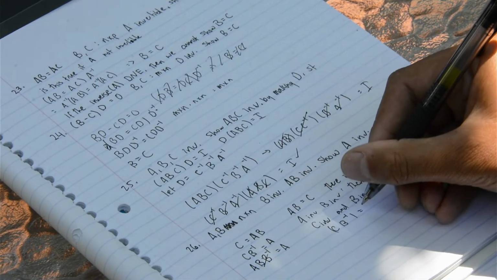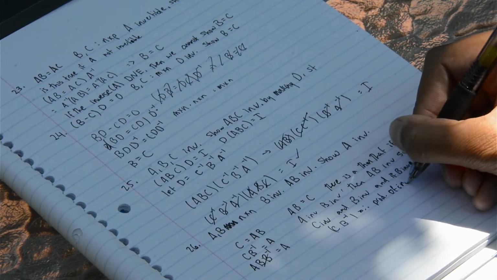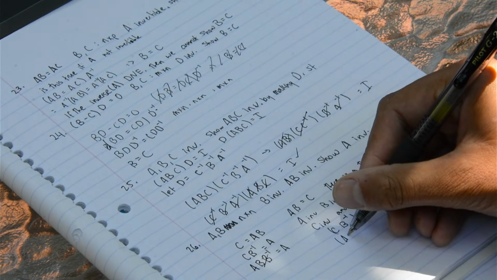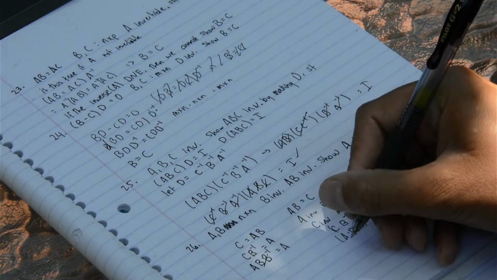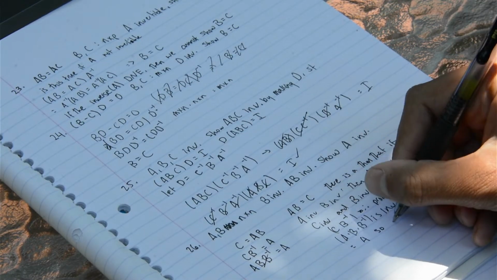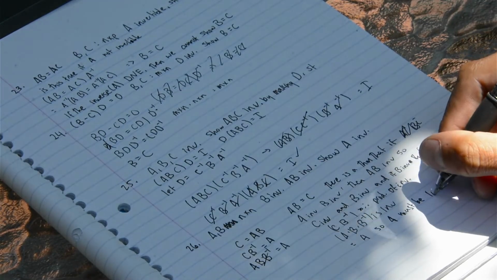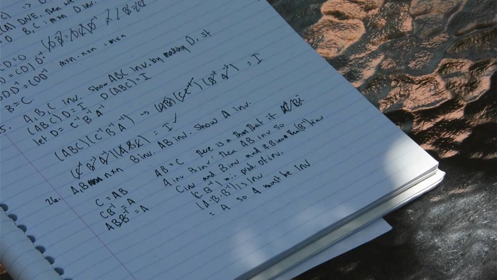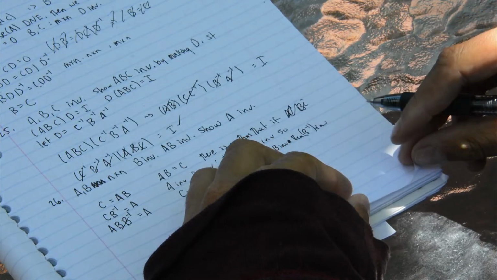So therefore this is a product of invertible matrices. So we get that C times B inverse is invertible, but this is equal to A, so A must be invertible. Pretty cool stuff.